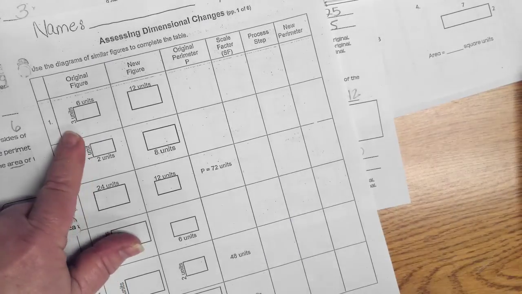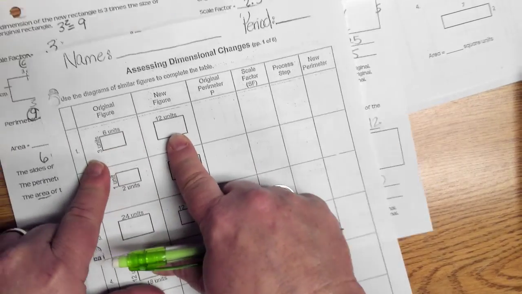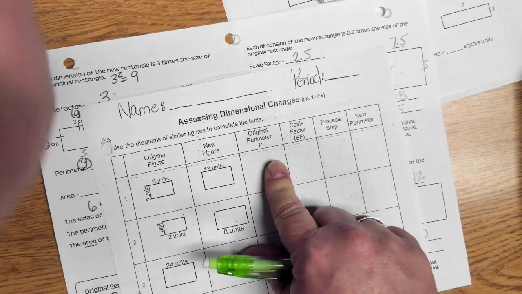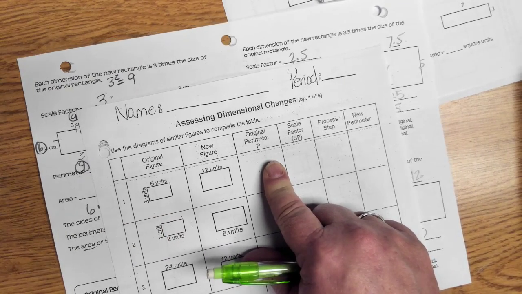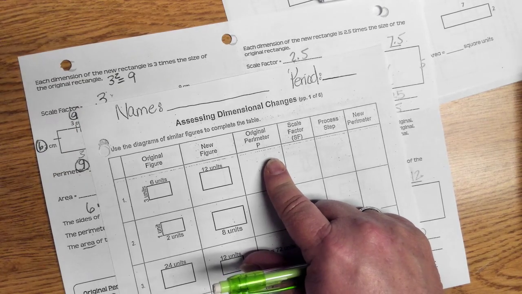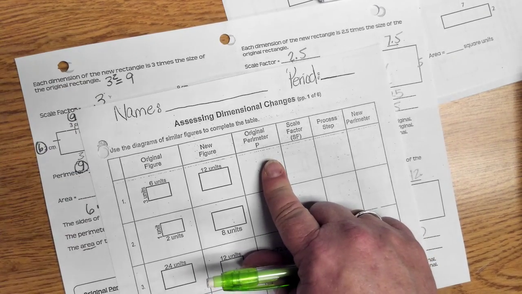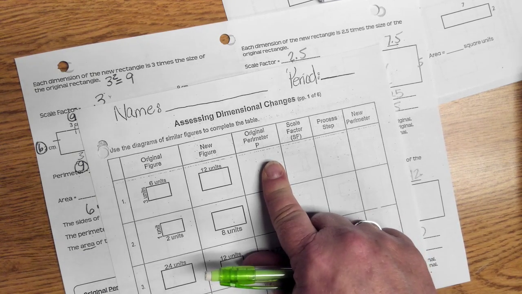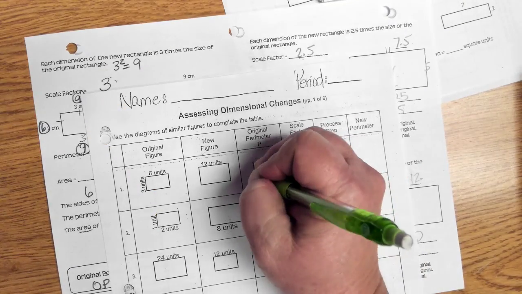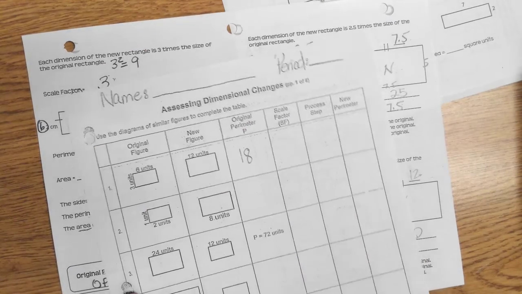So, when I have an original figure and a new figure, my original perimeter is going to be what? Andrea. What's my original perimeter? She says 18. Everybody concur? Yes, ma'am.